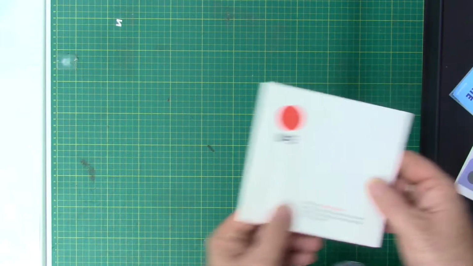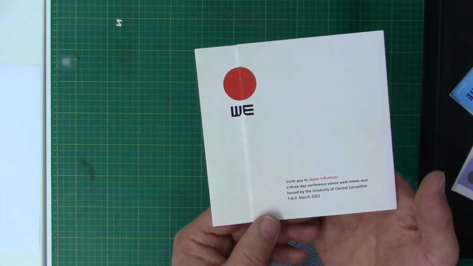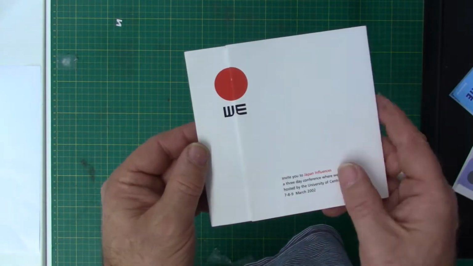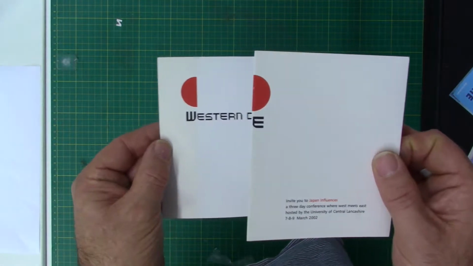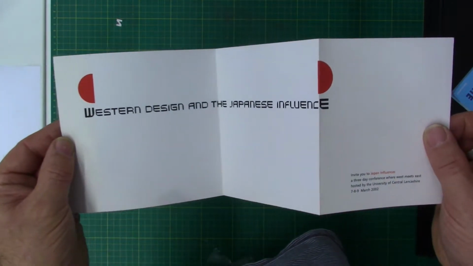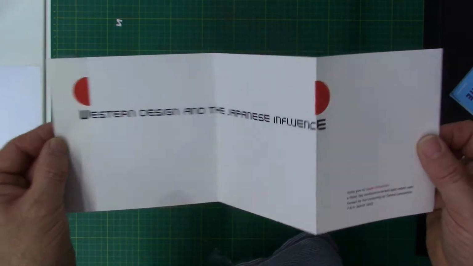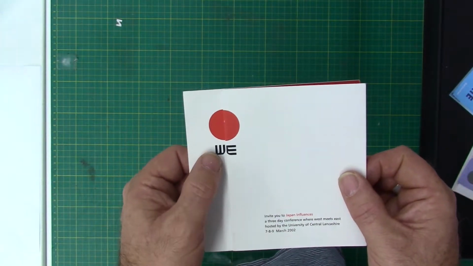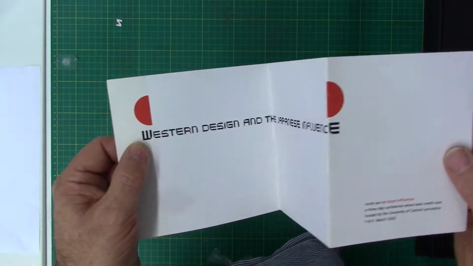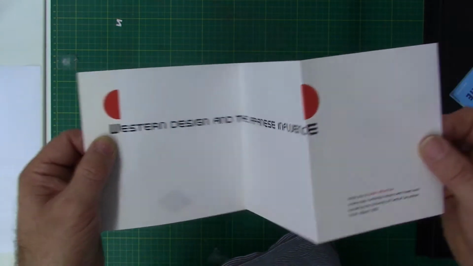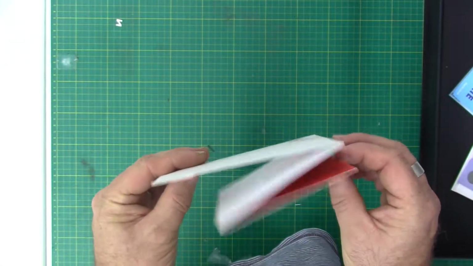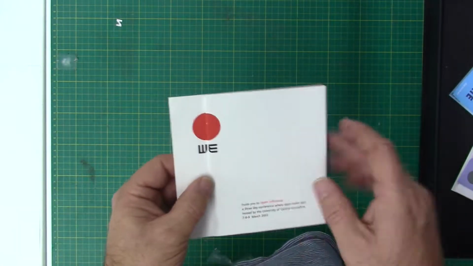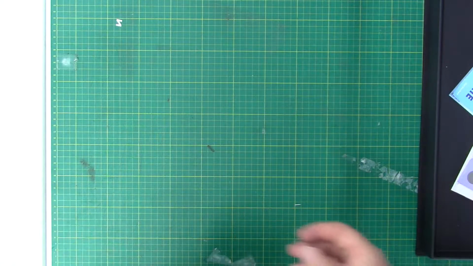This one here was to do with West meets East, which was Japanese influences. So the Western design and Eastern design. I don't know if you can see here, but basically Western design and the Japanese influence. The Japanese flag, the red dot, is halved, then the start of the sentence and the end of the sentence, West and East. Again, a nice simple fold, but the idea is in the type and the actual wordage as well.